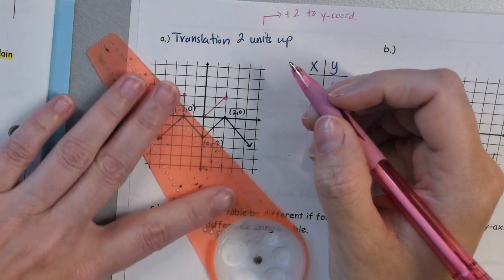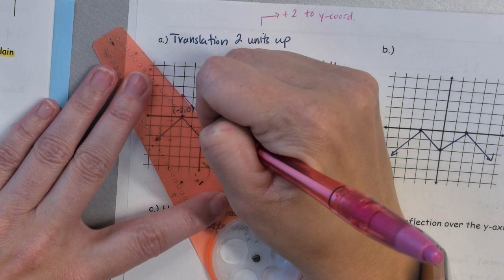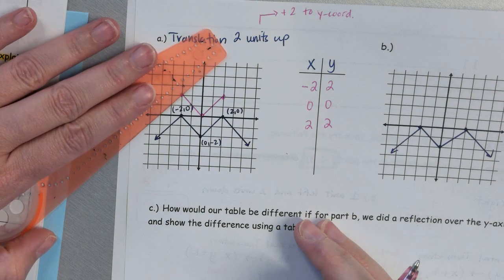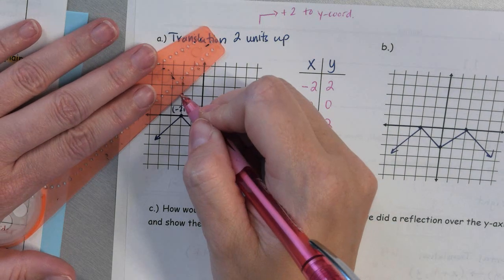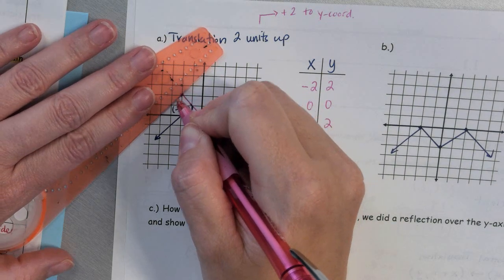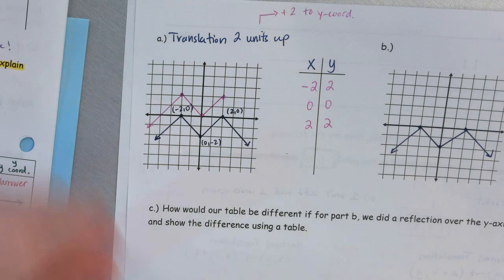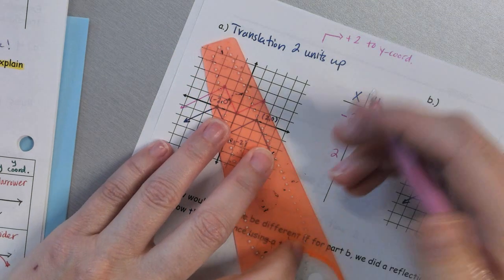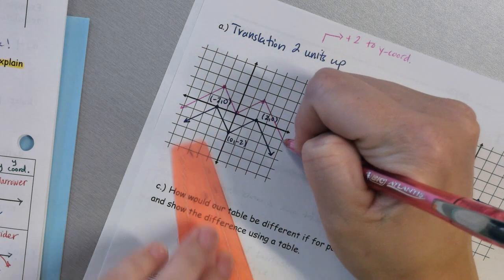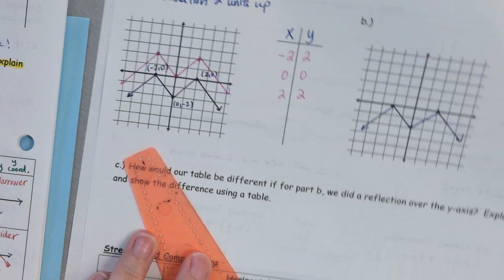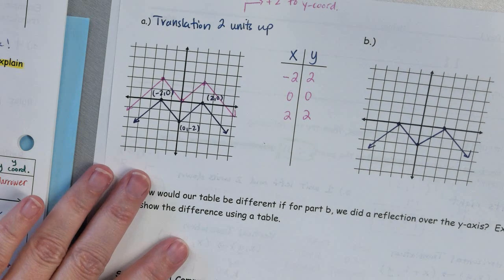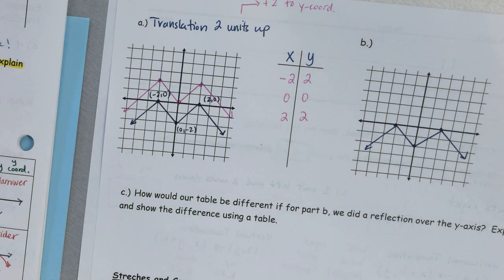So again, if you are not color coding, use the dashes so that we can see the difference. The goal is to see how the graph is being affected here. Okay, so if I were to look at this, I could see, oh, my purple's the original, and pink is the transformation. The entire graph moved up 2. There's no change in the shape. There's just a change in the position, so 2 units up.